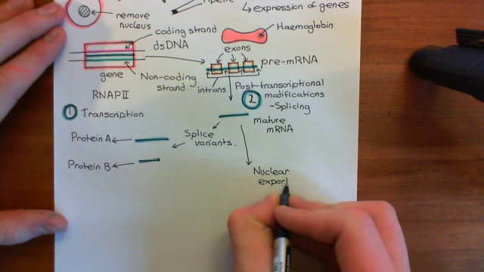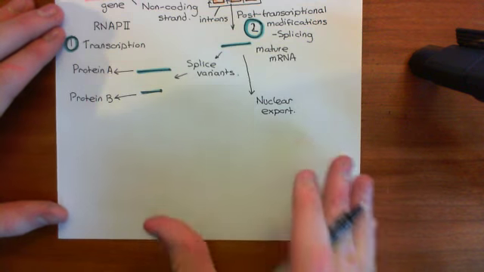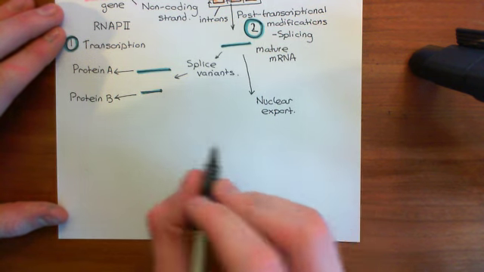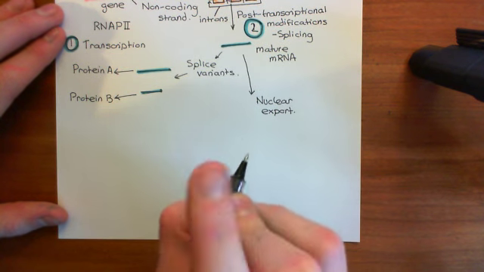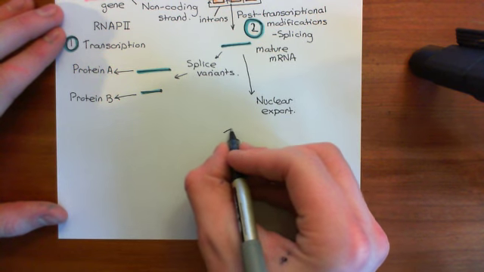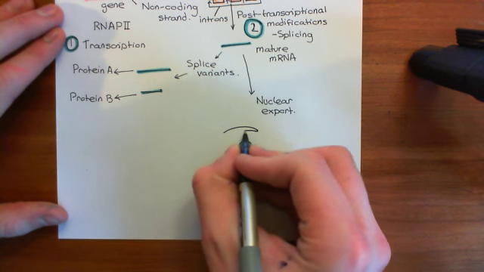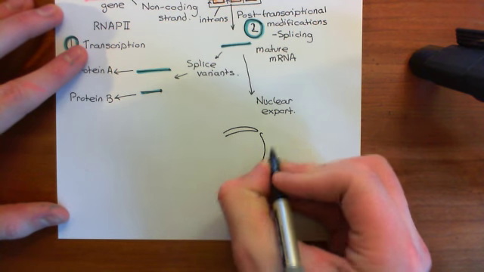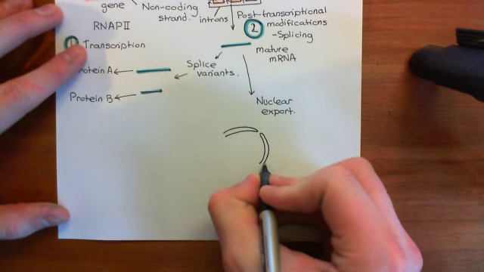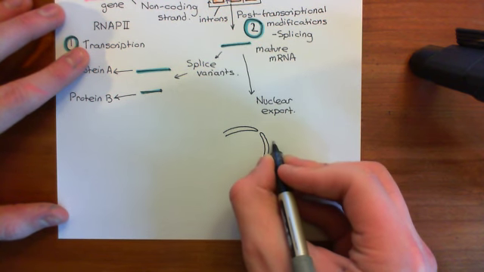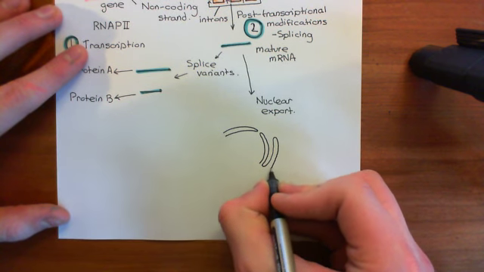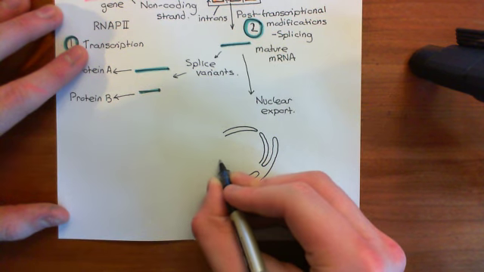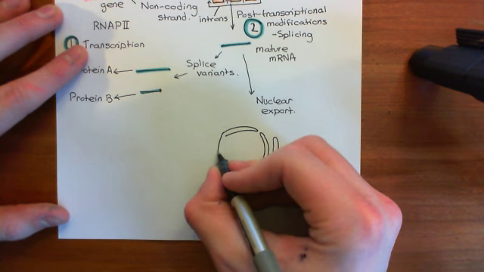Let me just remind you of the structure of a nucleus. The nucleus is contained within the nuclear envelope. Now the nuclear envelope actually has two membranes. Let me show this. I'll build it up first, draw the picture, and then I'll explain it. The nuclear envelope has two membranes. It has an inner membrane and an outer membrane with a perinuclear space in between these two membranes, like so.